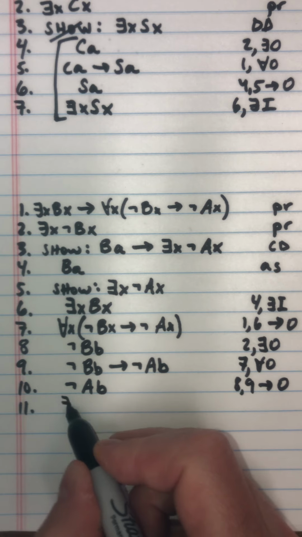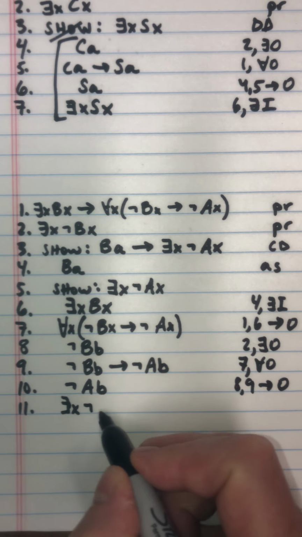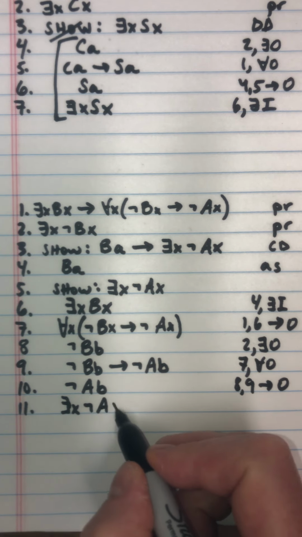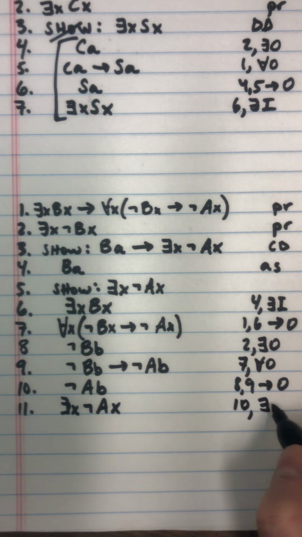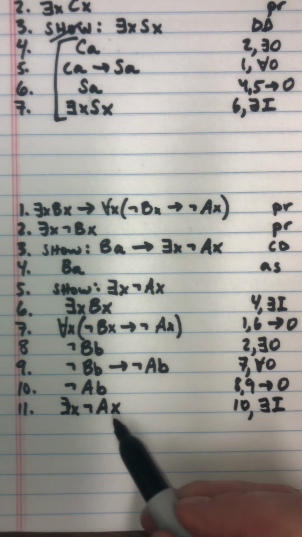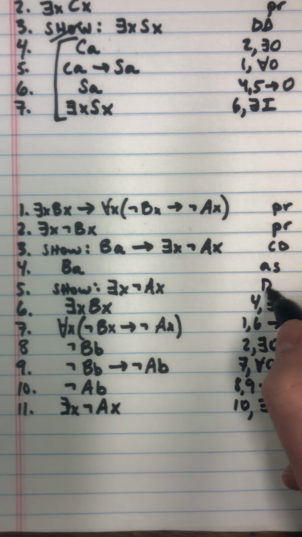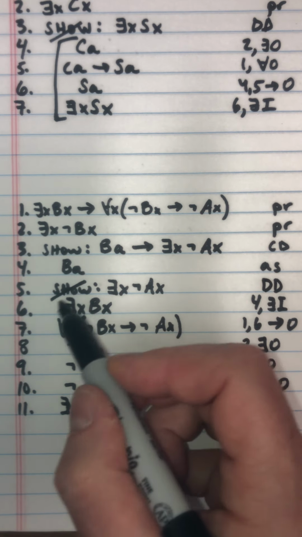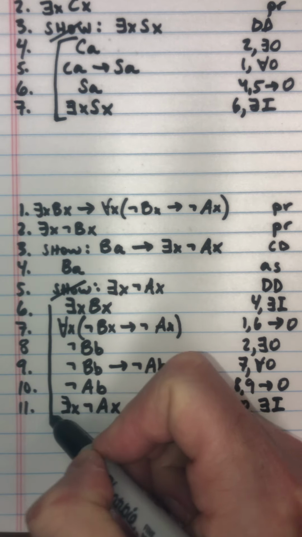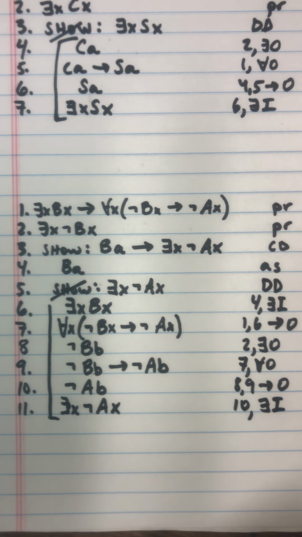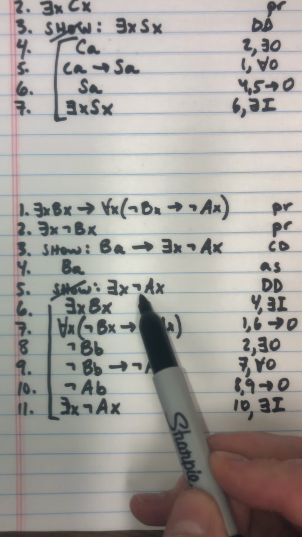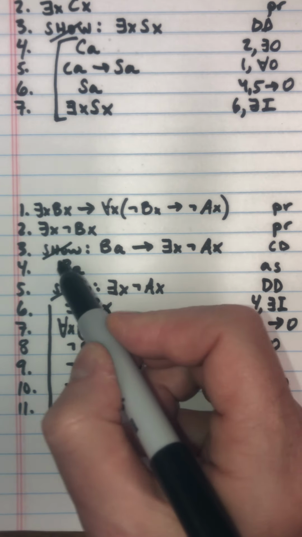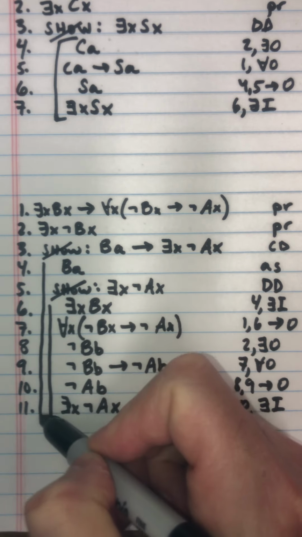So existential x, not A, and then we replace the B with an x. That comes from 10 by existential in, and that's what we were trying to show. So that's a direct derivation. We box and cancel. And that completes our conditional derivation because after assuming BA, we are able to show the consequent. So that cancels, and we box everything down there.